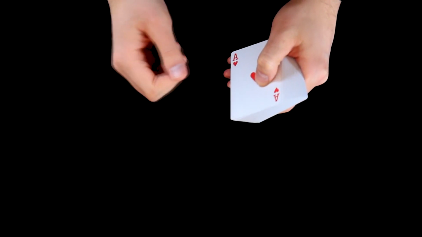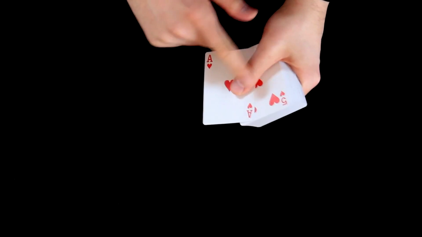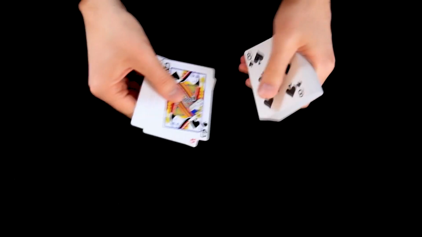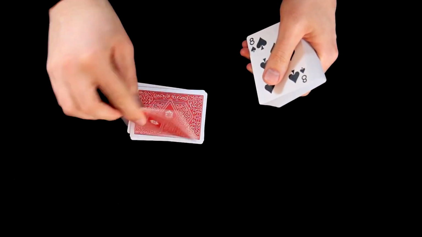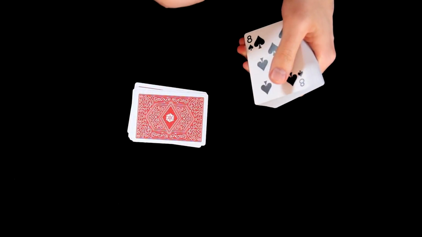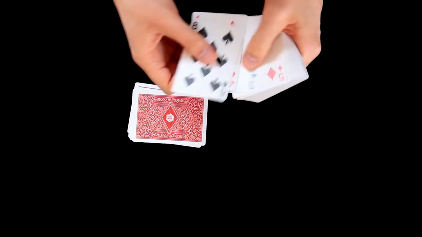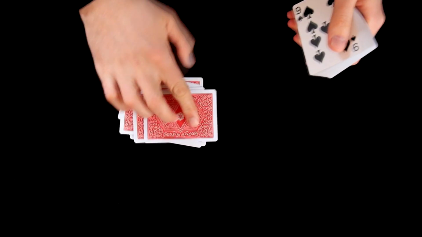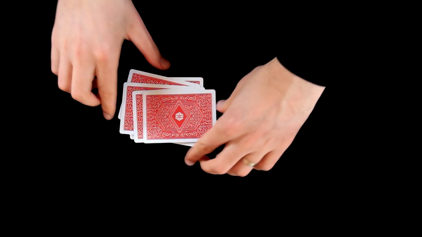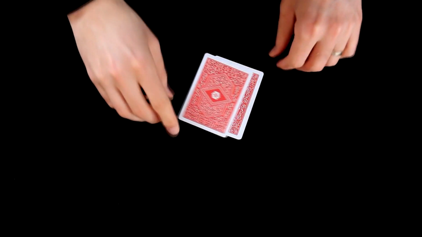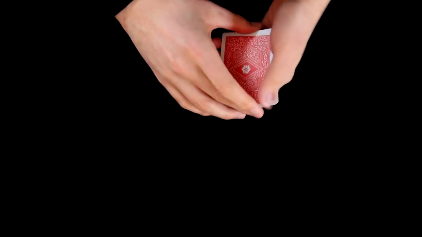So take the deck and count first 4 cards, reversing the order, 1, 2, 3, 4, and place them on the table, so the selection is here. Now take any 5 cards, 1, 2, 3, 4, 5 and place them on top. Now you are done. The only thing you have to do now is to spell what was your card.